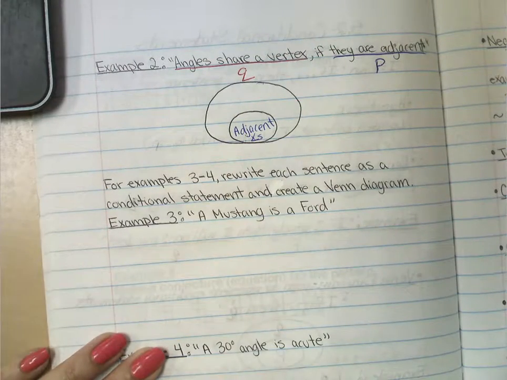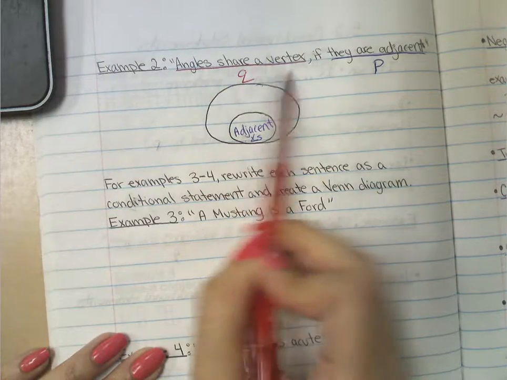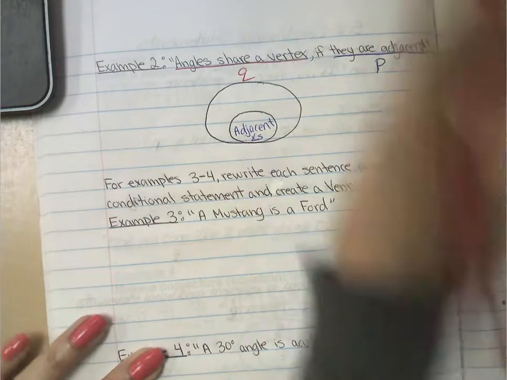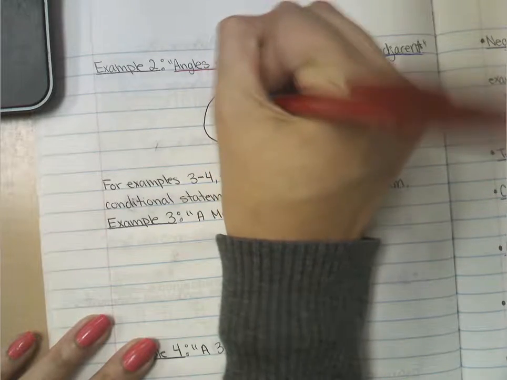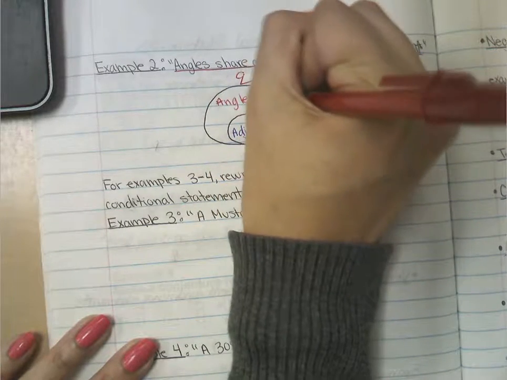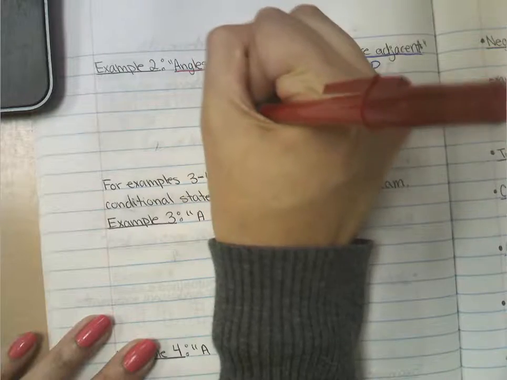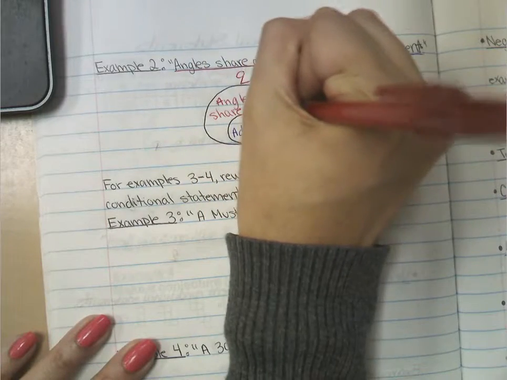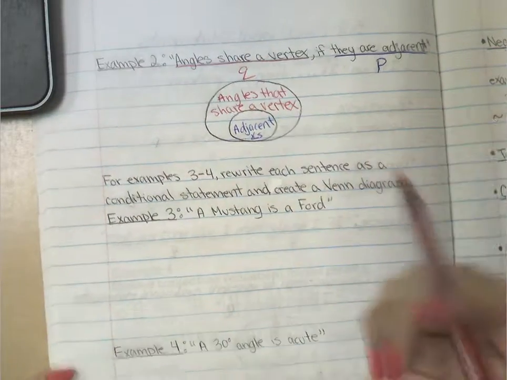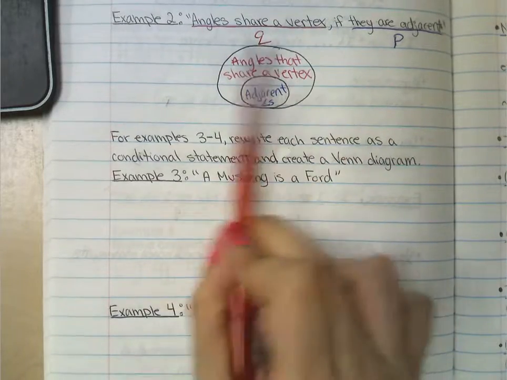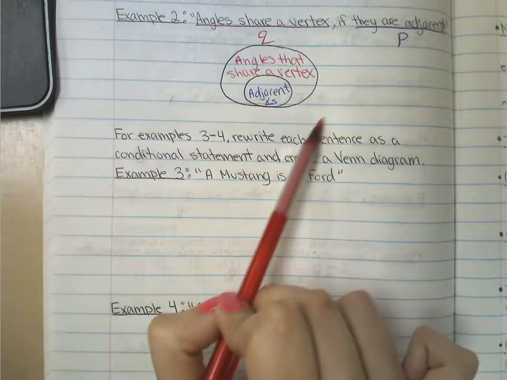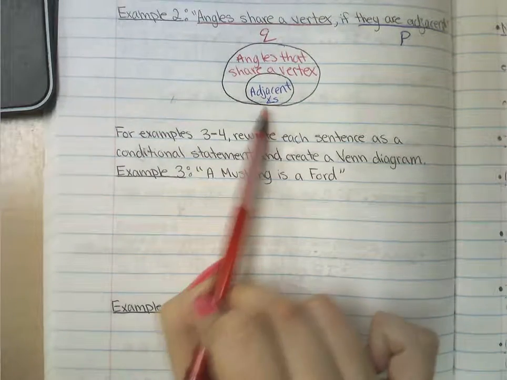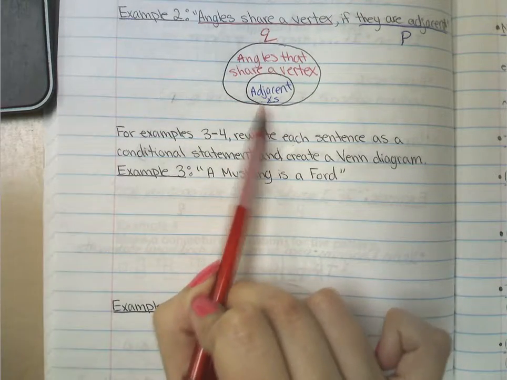And on the outer circle, I'm going to put angles that share a vertex. So again, the outer circle is angles that share a vertex because there's many types of angles that share a vertex, and then the inner circle is adjacent because this is a more specific one.